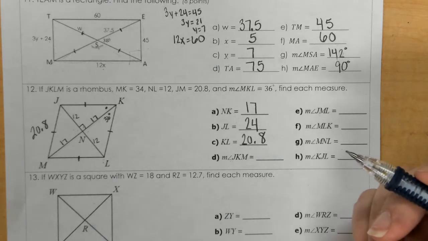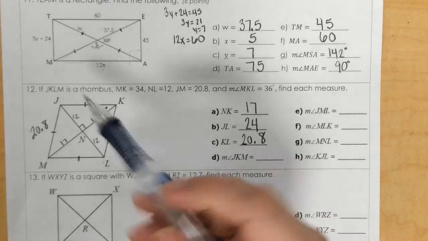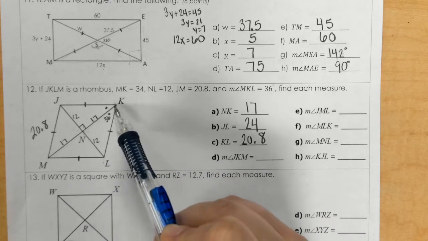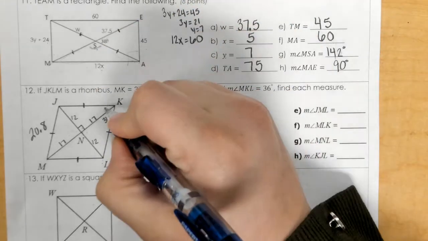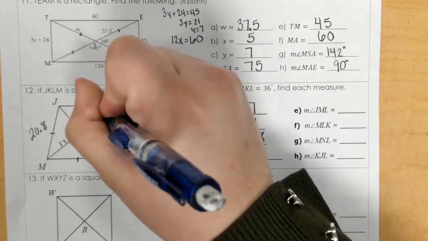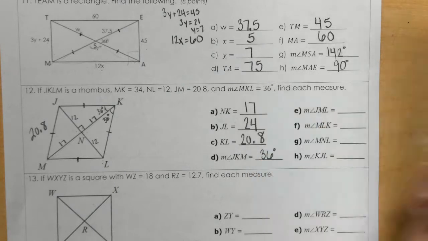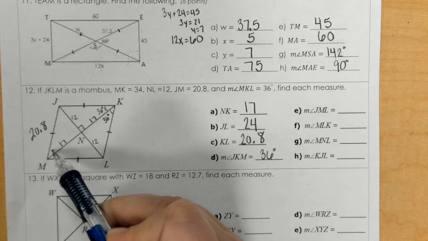Okay, so one of the properties you learned about rhombuses, or rhombi, is that the diagonals here not only bisect each other, but they also bisect the angle. So this angle and this angle are the same. So these are both 36. Okay, then that holds true for this part down here. So these are both 36 as well.